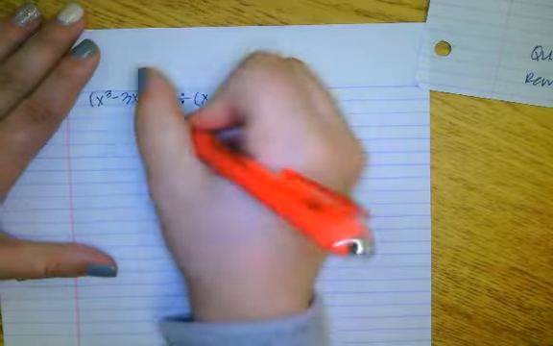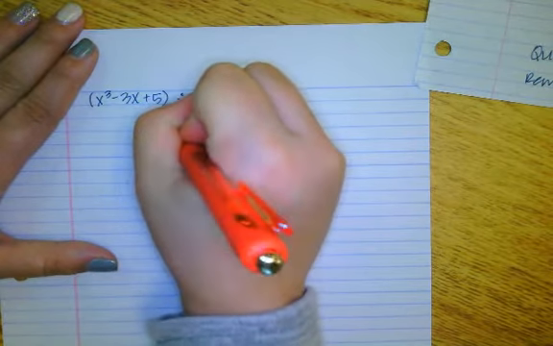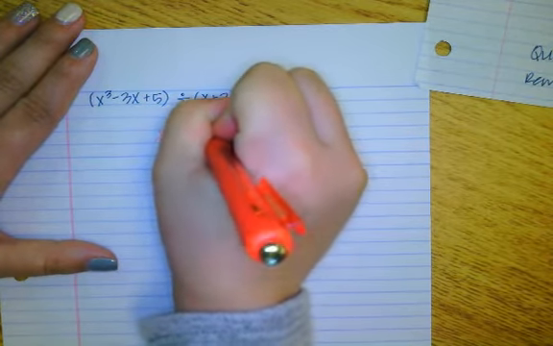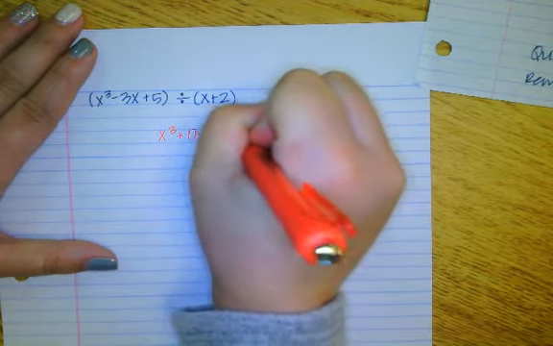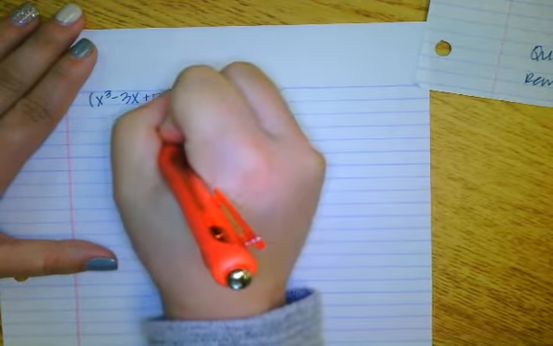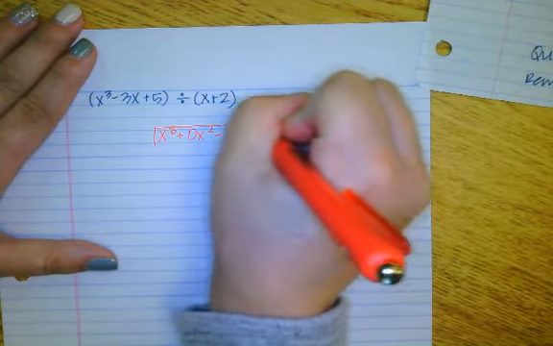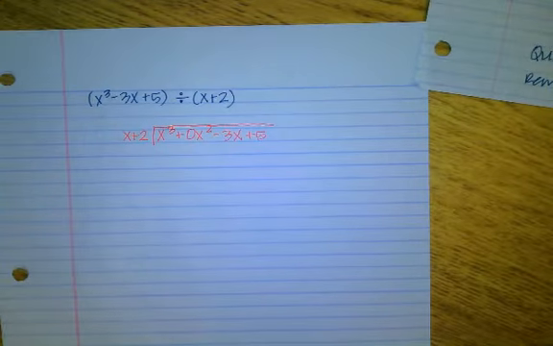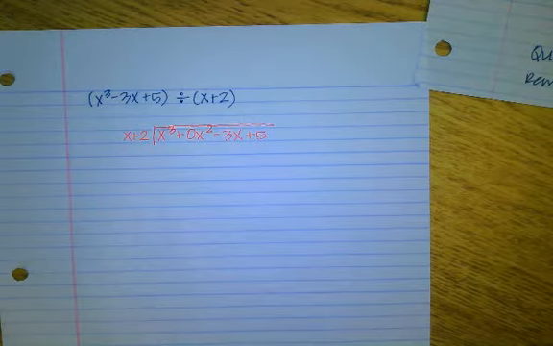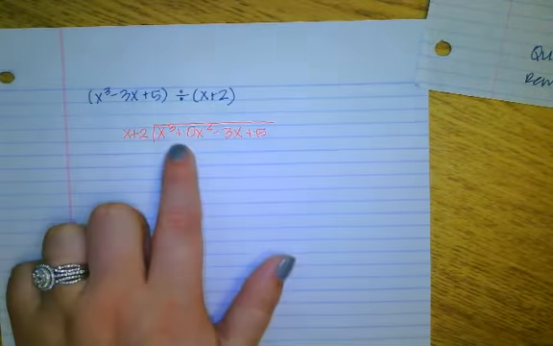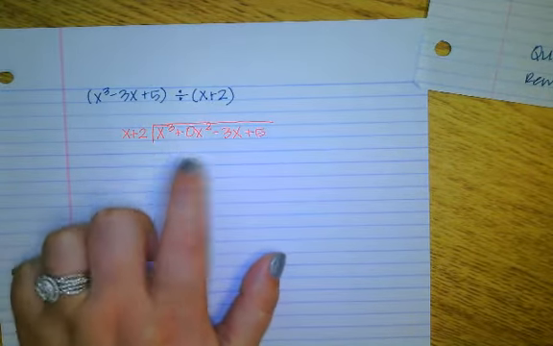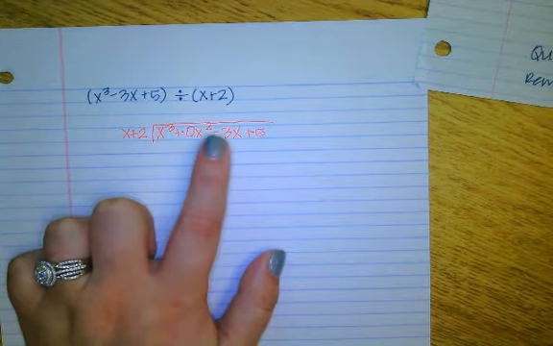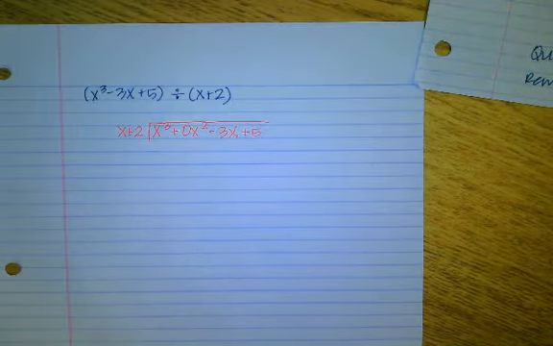Okay, so I have x cubed plus 0x squared minus 3x plus 5 and x plus 2. Okay, so always just double check that in the house your dividend has decreasing degrees and every degree is represented.